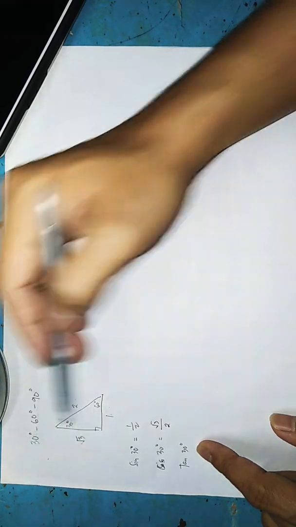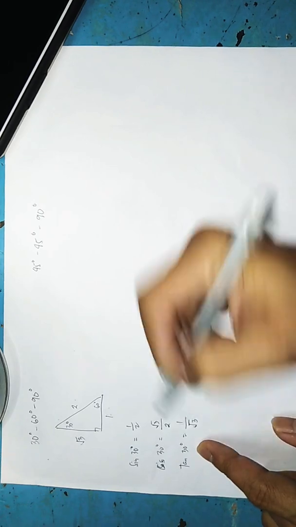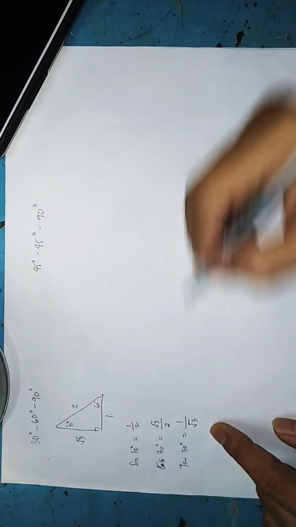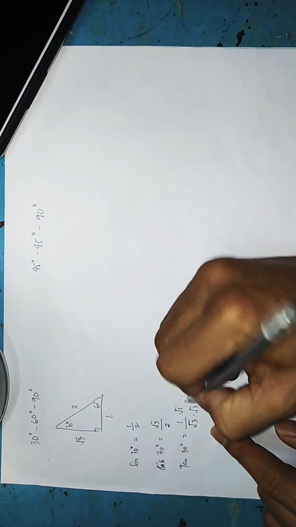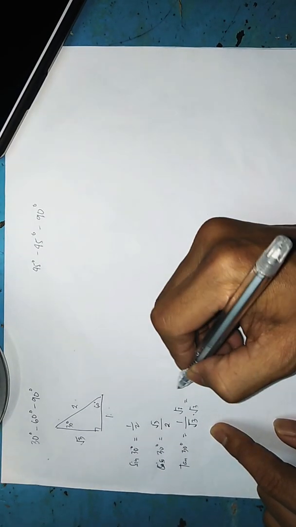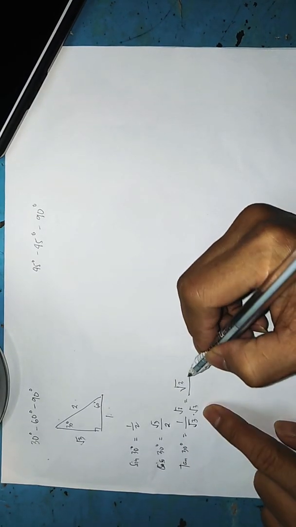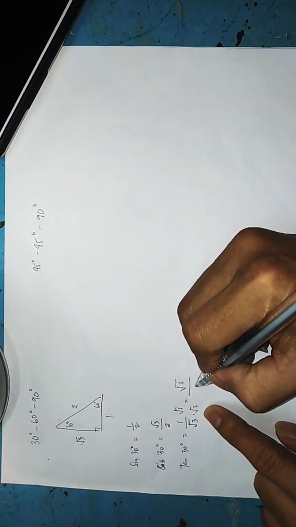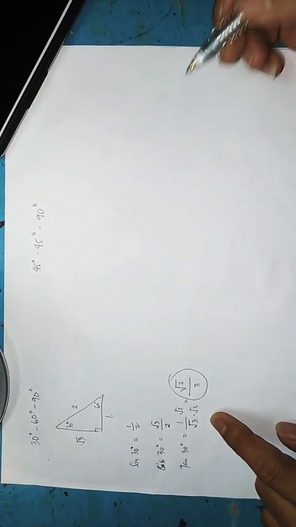Opposite over adjacent. So that is 1 over square root of 3. Cannot be. Kailangan i-rationalize. So i-multiply mo lang by square root of 3 over square root of 3. Therefore, 1 times square root of 3 is square root of 3, over square root of 3 times square root of 3 is square root of 9, or just 3. So yan na yung kanyang tangent.